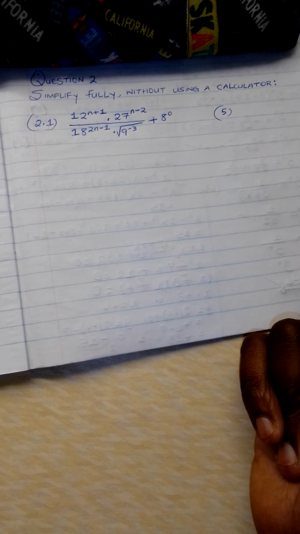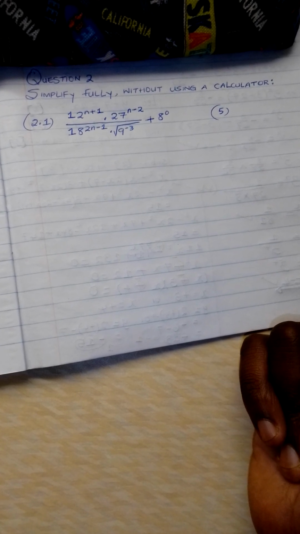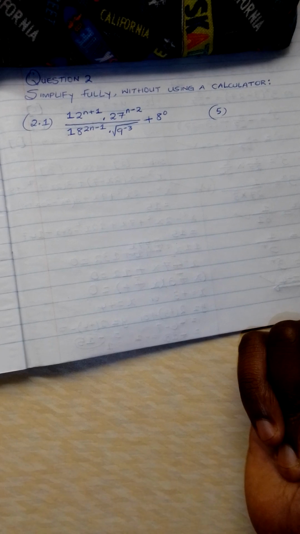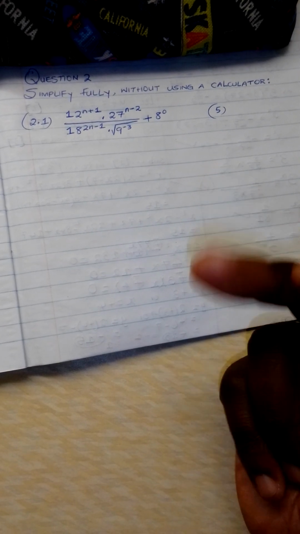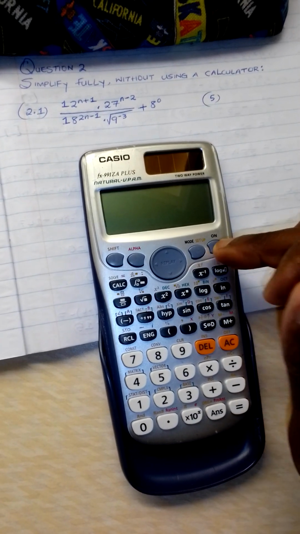Now, for this question, we are asked to simplify this algebraic expression. I know most of you are tempted to jump out of your seat when you see something like that. I mean, where do you start? But I'll show you a trick that I like to use when I'm given one of those.